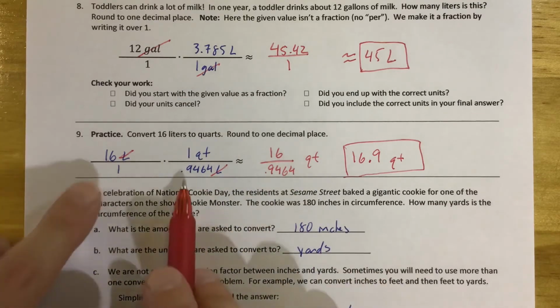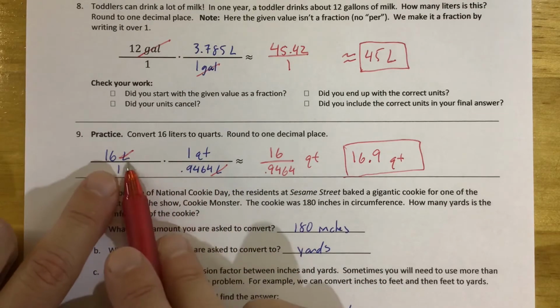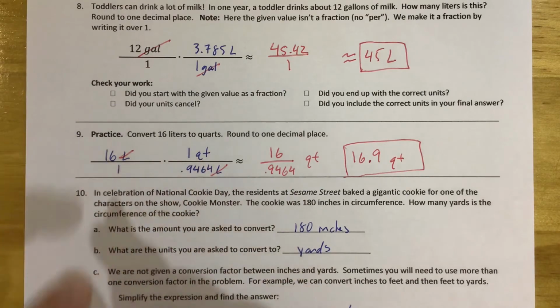I mean, you could now, because now you know that this is worth 1 quart. So if you divide it by the number, you can get the number of quarts that you need. But you didn't have to think about it, which I think is really cool.